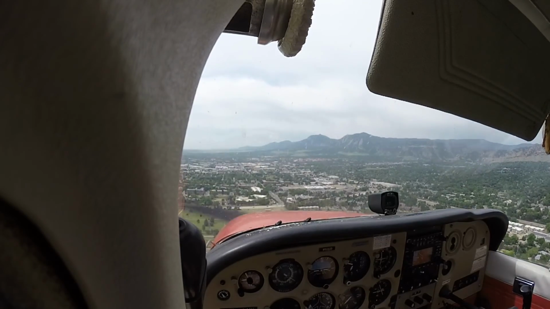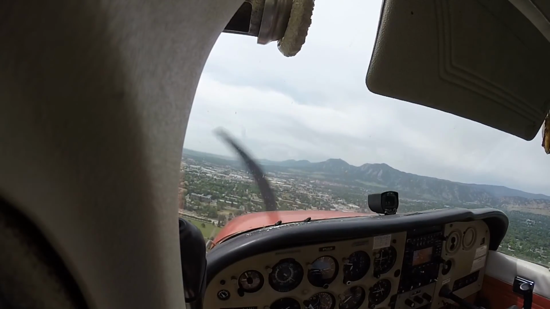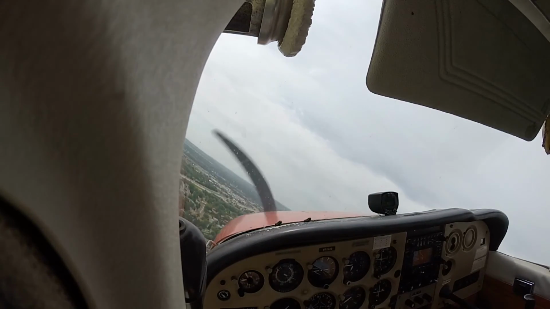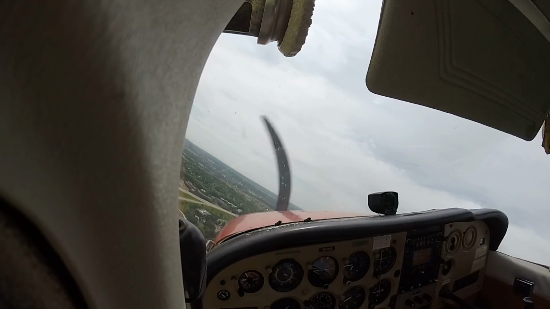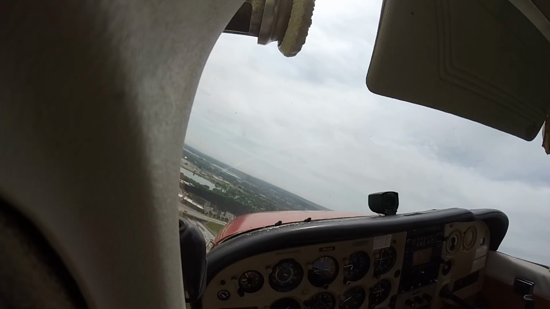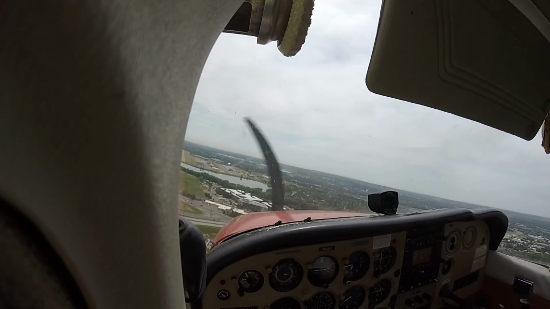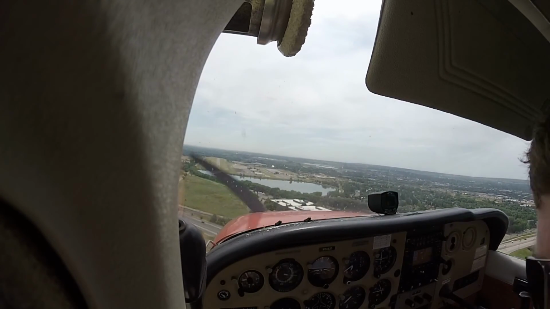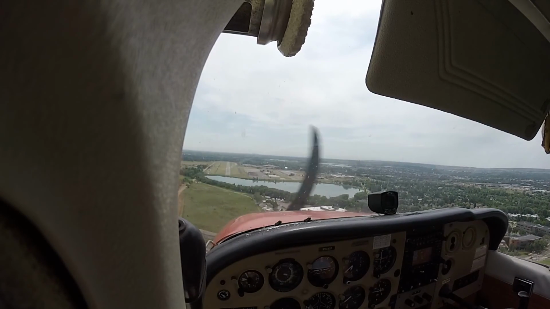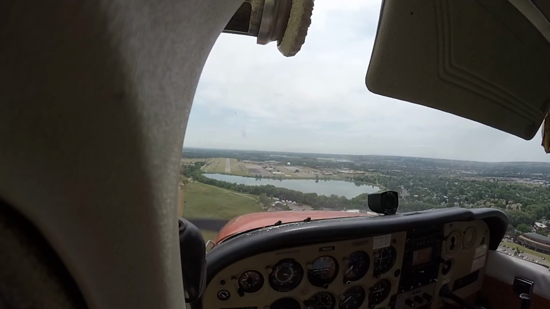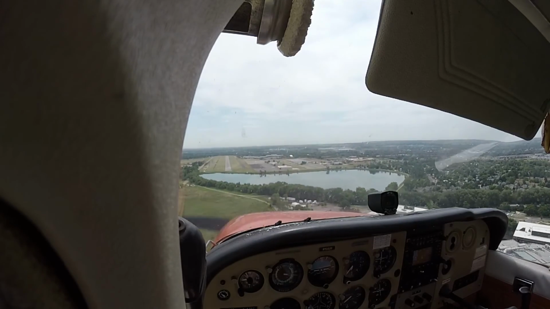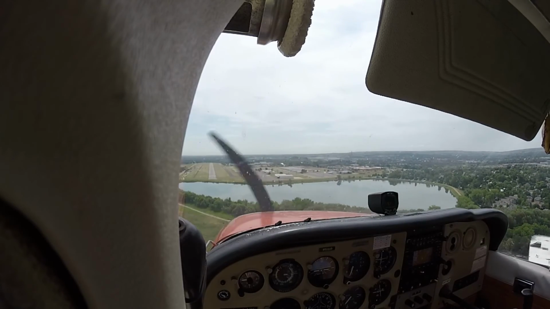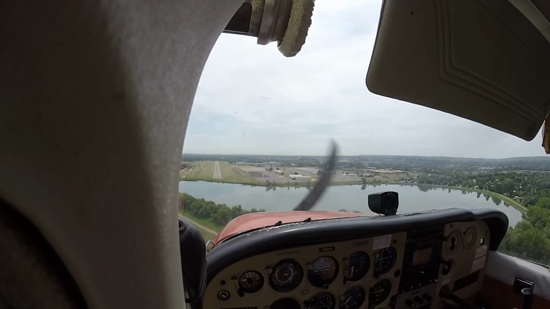Boulder traffic, Cessna 510 Juliet, turning crosswind left, runway 8. Boulder traffic, Skyhawk 22 Delta, turning final, runway 8, Boulder. Boulder traffic, Skyline 45 Tango is turning about a 3-mile base, runway 8. Boulder traffic Cessna 510 Juliet, turning left downwind for runway 8 Boulder. 383 X-ray, the twin Cessna sees the base airplane, will extend to the west.